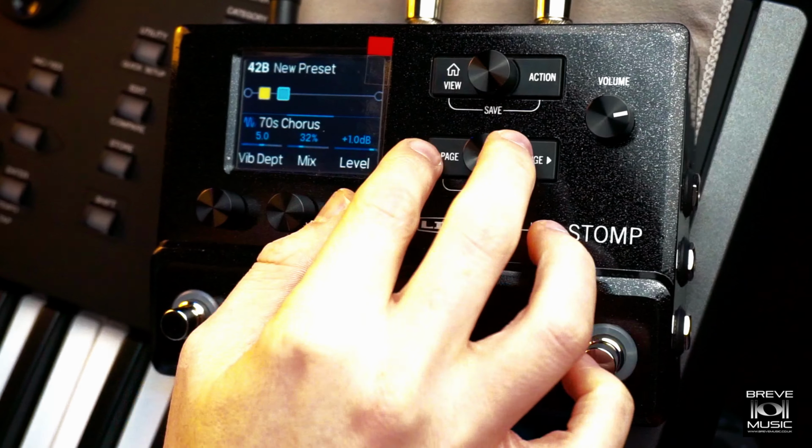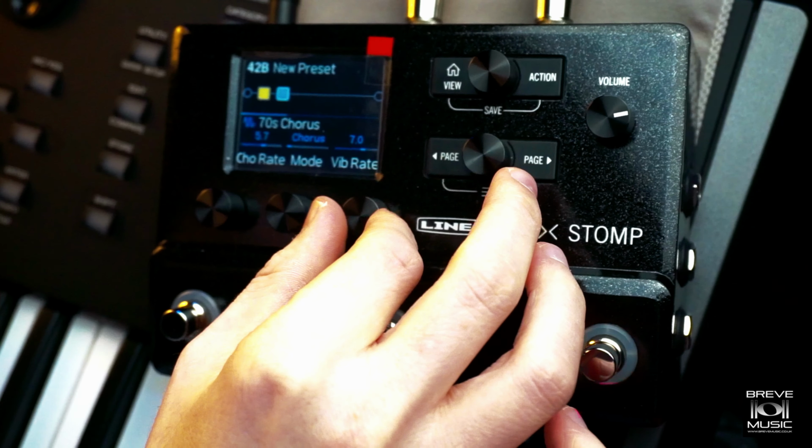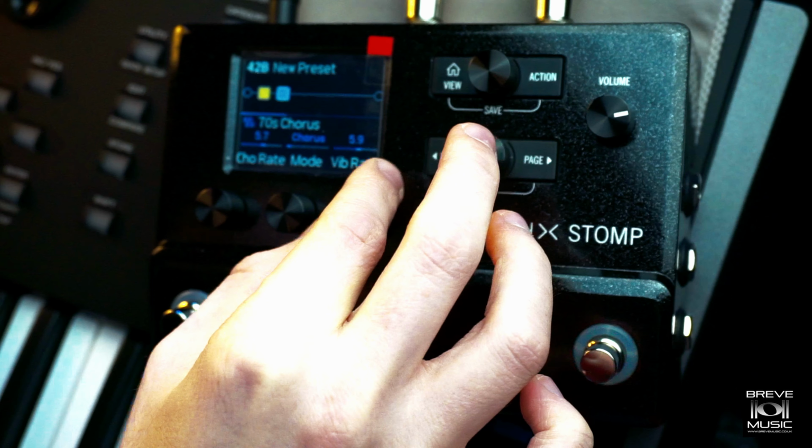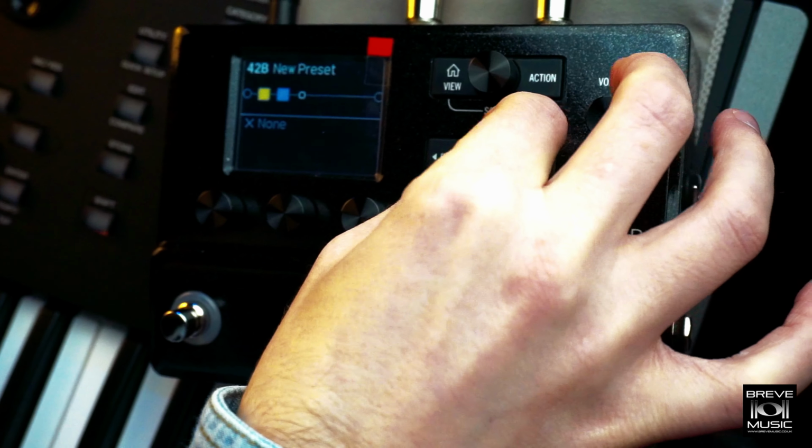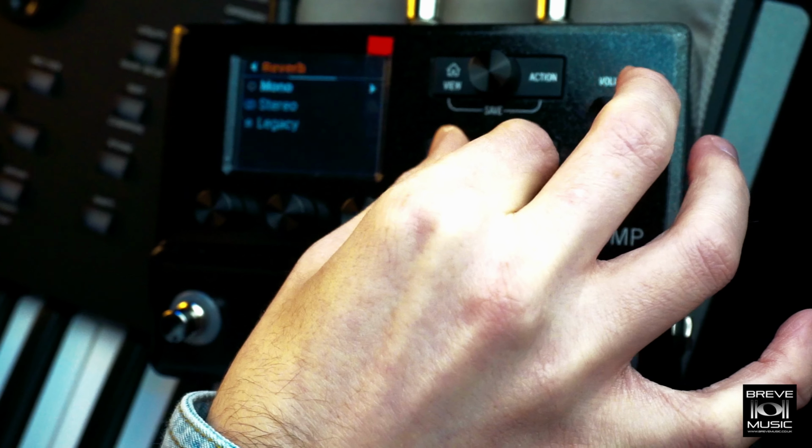I think it could do with just a little bit less vibrato rate. So let's turn that one down a bit, and let's bring the chorus rate down a bit as well. Lovely, already it's brightened everything up. So next thing, we're going to add another reverb on this one, and we'll choose a different reverb this time, just to mix things up a little bit.